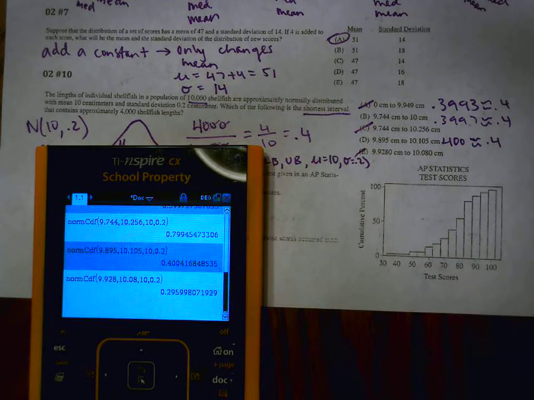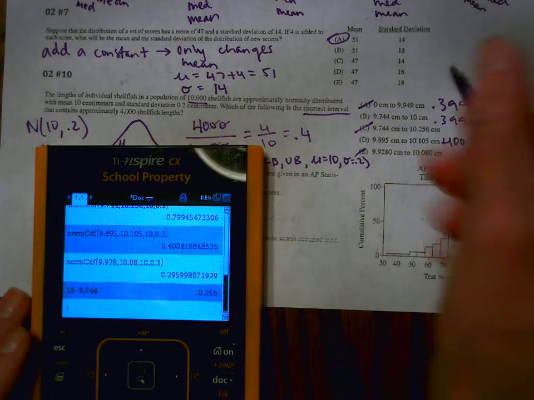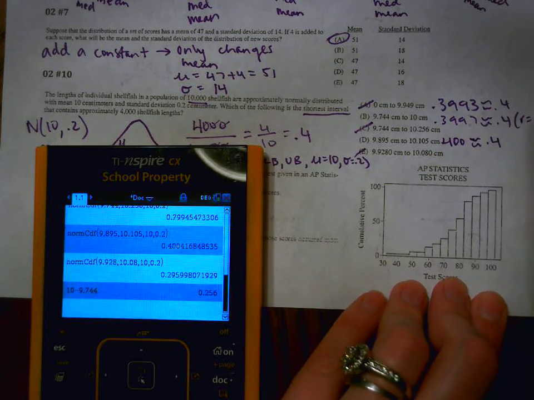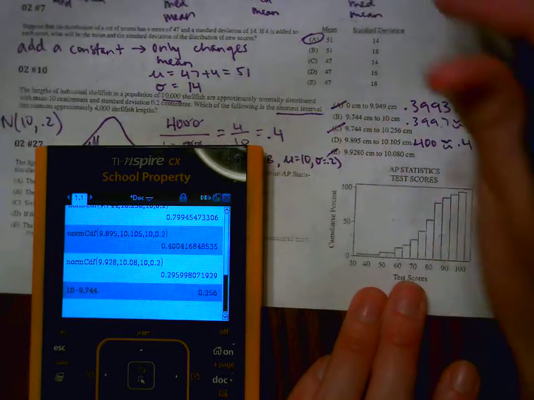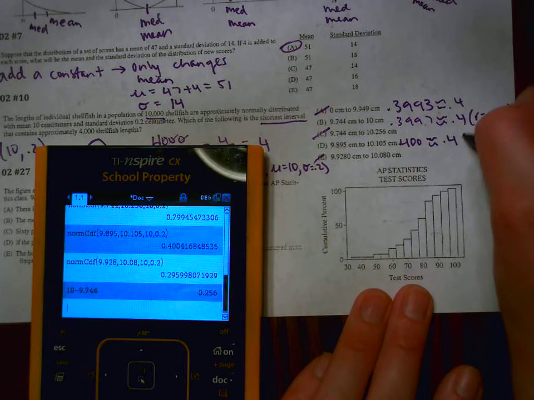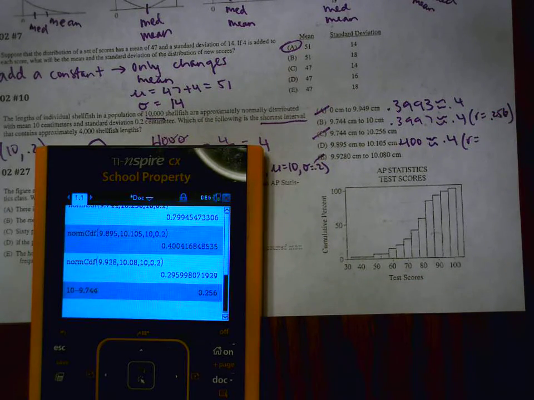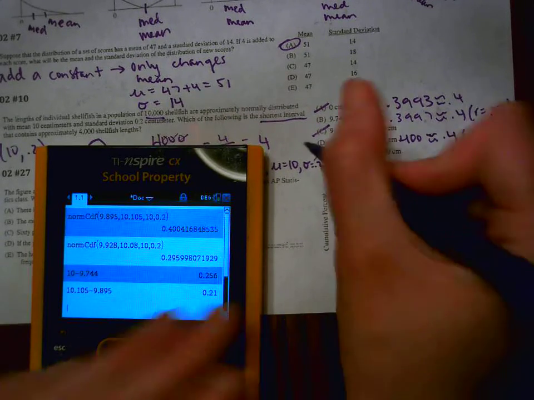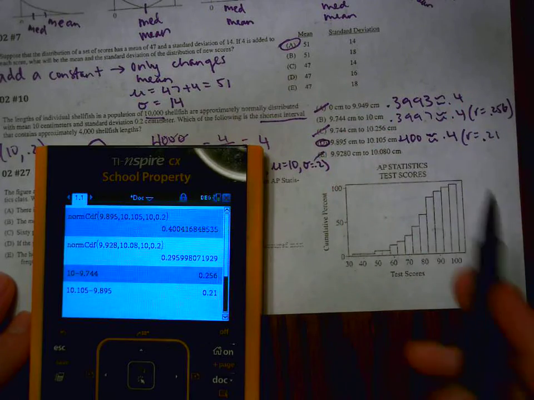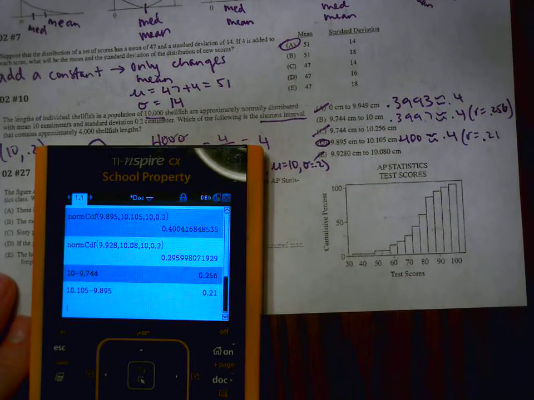the shortest interval. So 10 minus 9.744, that has a range equal to 0.256. Don't use R as an abbreviation for range. I'm just doing it on this problem. I'm running out of room. And this range would be 10.105 minus 9.895, and that's a range of 0.21, which is smaller. So this is the shortest interval that contains approximately 4,000 shellfish.